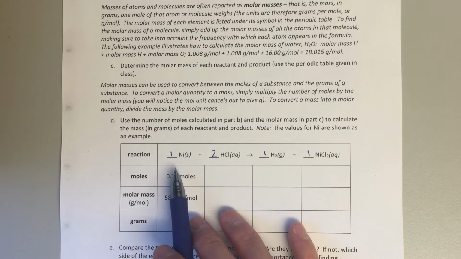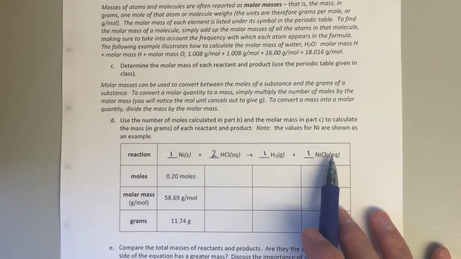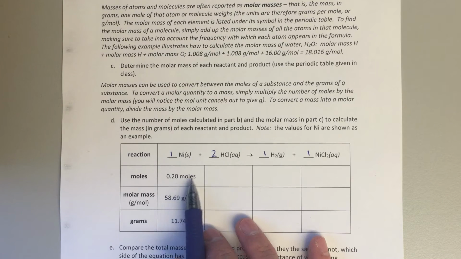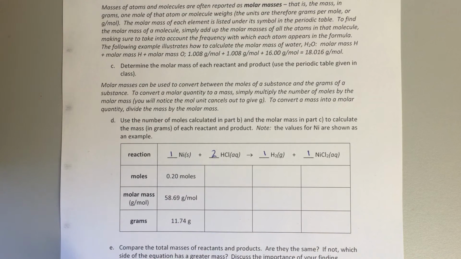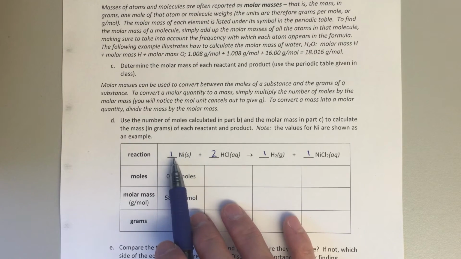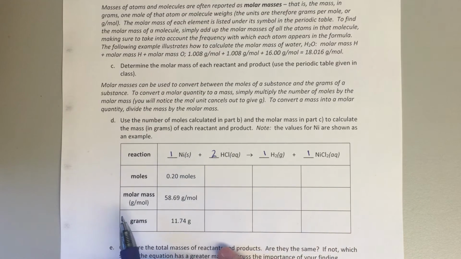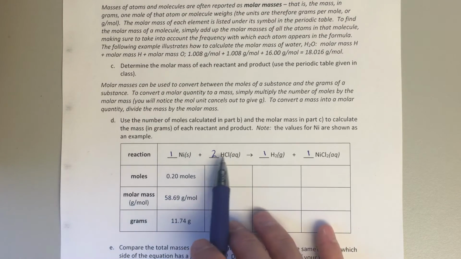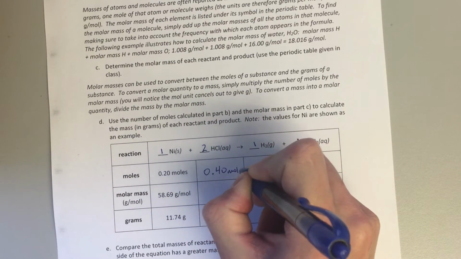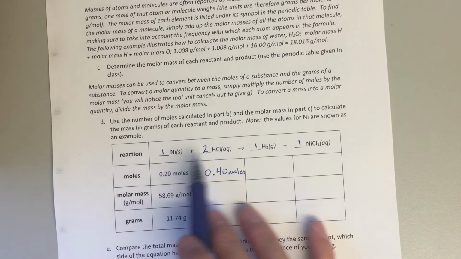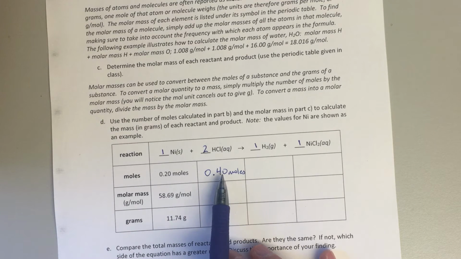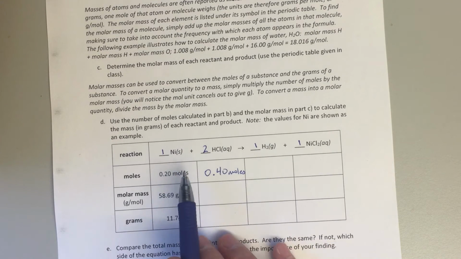And now I need to figure out, based off of these ratios, how many moles of HCl I will need to completely react with this number of moles of nickel. Another way to say that is, if I have 1 mole or 1 molecule of nickel, how many HCl's will I need? Well, I'll need 2. So if I have 0.2 moles of nickel, how many moles of HCl will I need? Well, I'll need 0.40. I will need twice as much, right? So it's a 1 to 2 ratio. This will be a 1 to 2 ratio as well. 0.2 to 0.4, that's going to give me my number of moles of HCl that I will need to completely react.